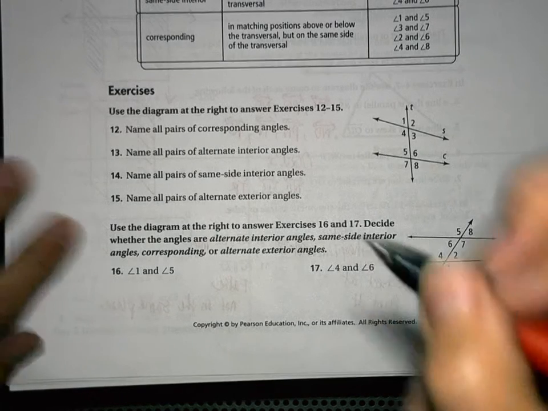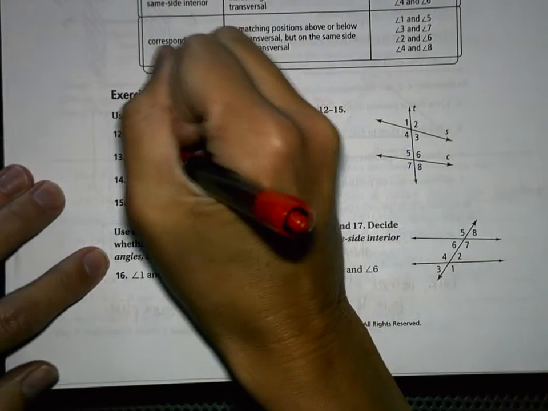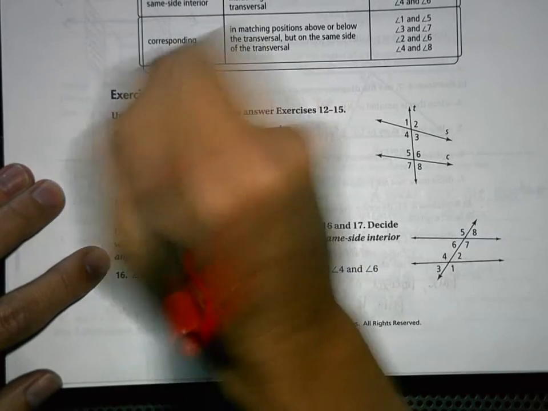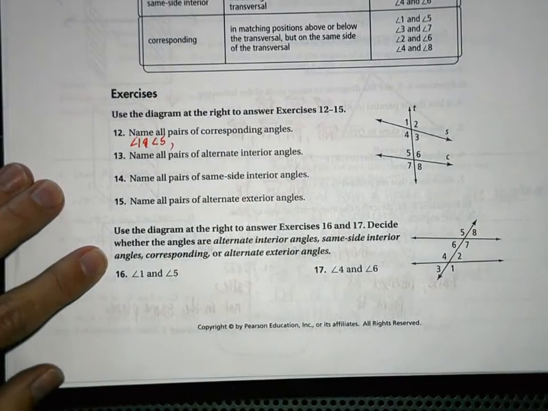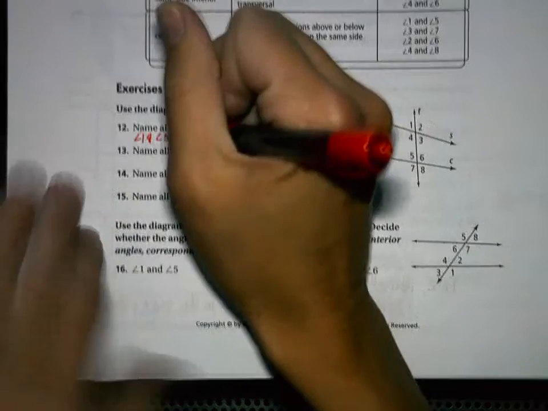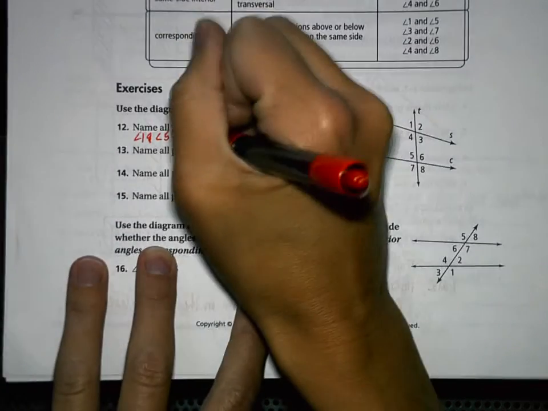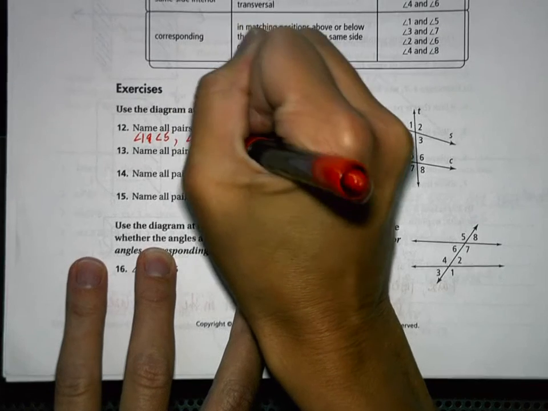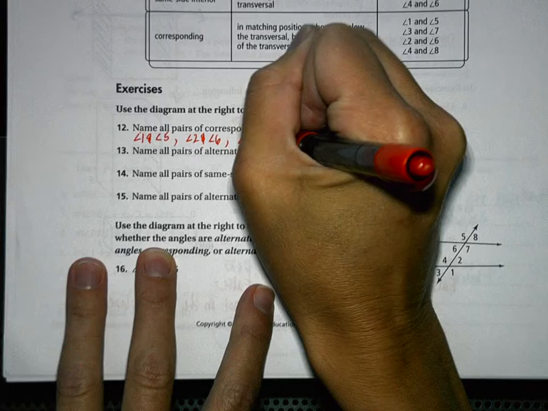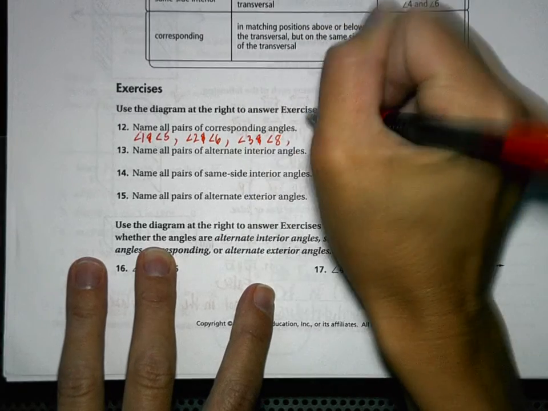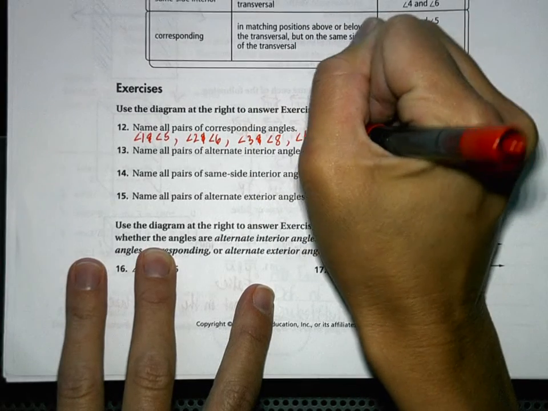Yep, 1 and 5. And I decided I'm not going to draw that line through the angle anymore because it's just taking up more time. So we're just going to write angle 1 and 5. That's much easier, right? Is it easier to look at too? Okay. And then I have angle 2 and 6. And angle 3 and what? Good. And angle 4 and very good.